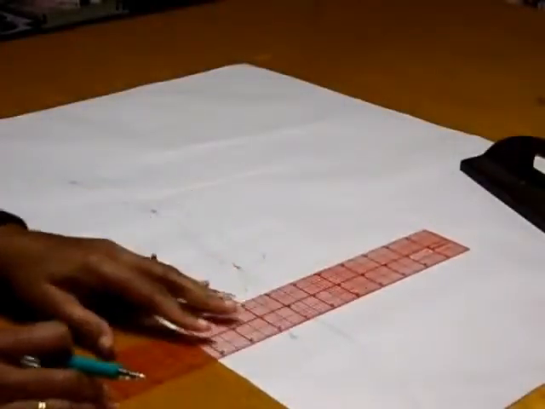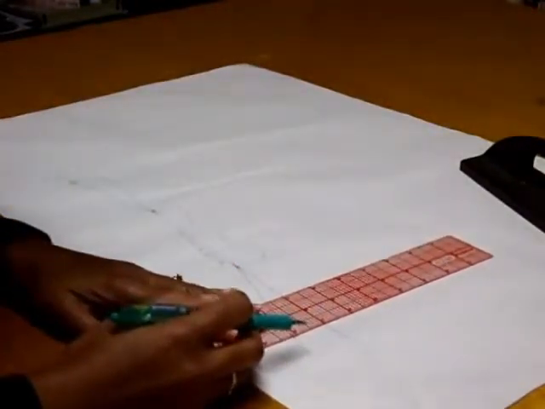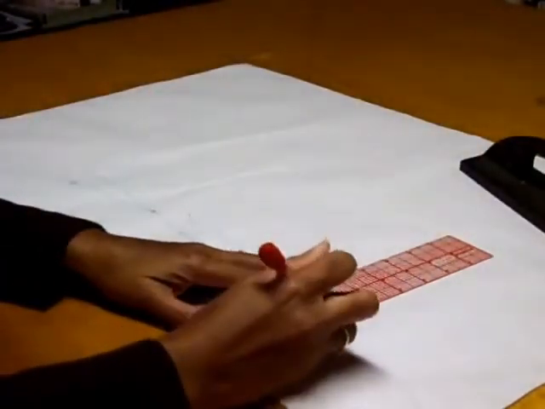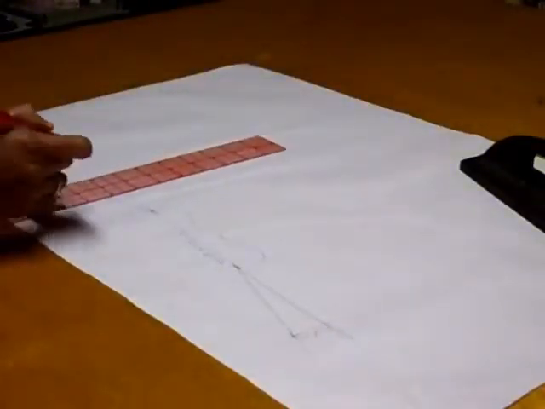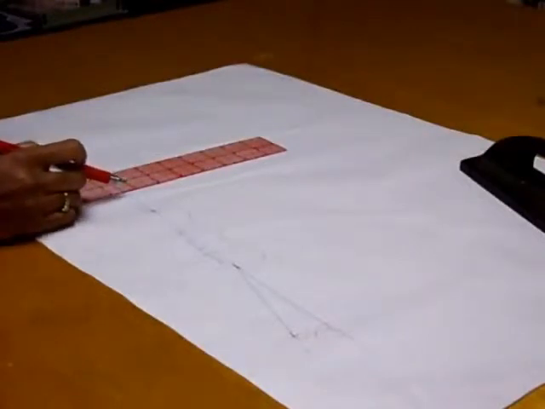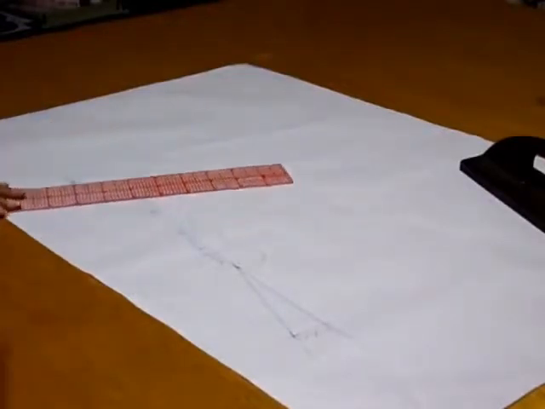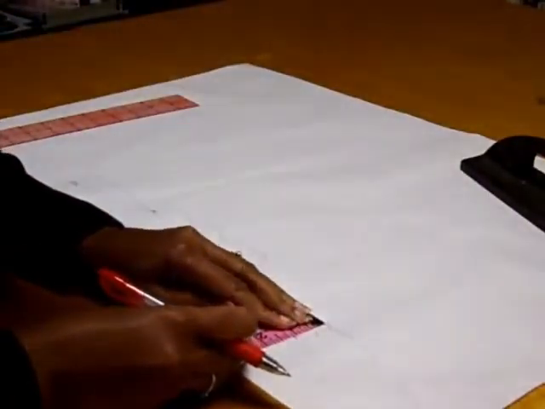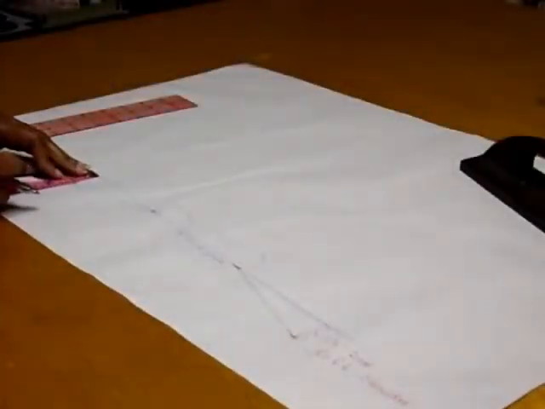Draw perpendicular lines connecting each shoulder mark to the first line. Measure each of these perpendicular lines to find your left and right shoulder slope. Do not be alarmed if the left and right measurements are different. This is very common.